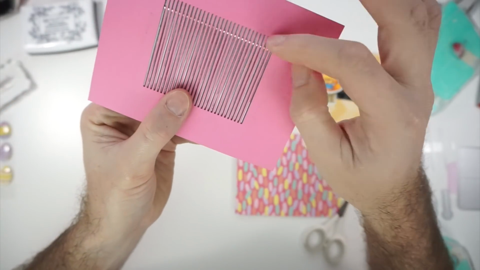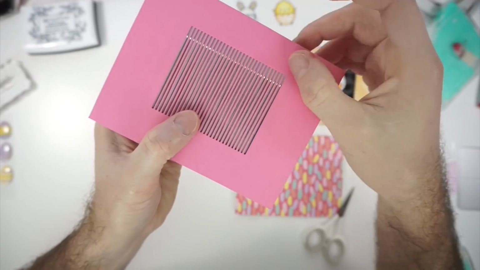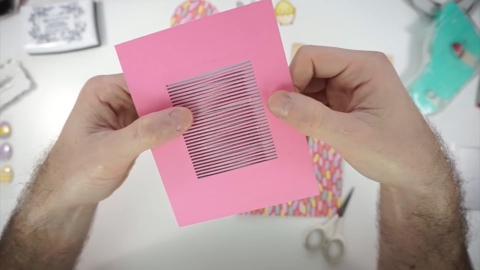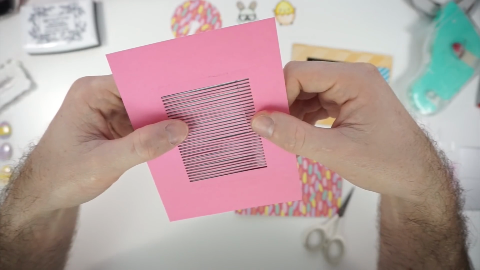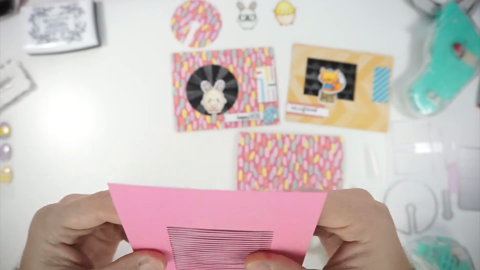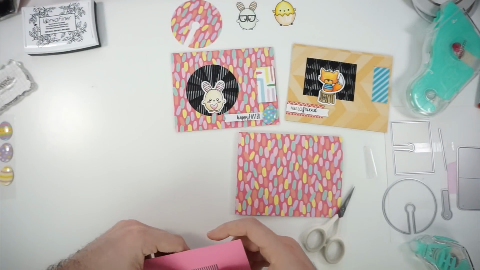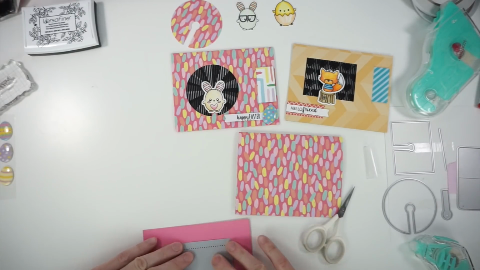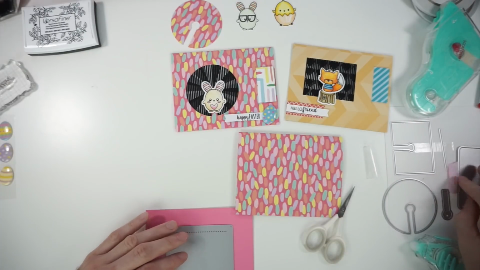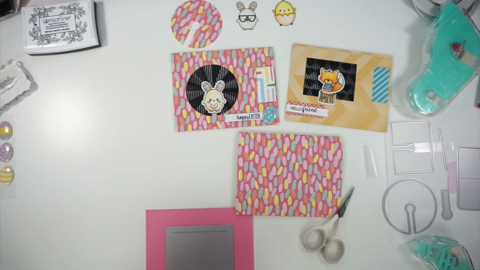I think it's a little under a half an inch, maybe a quarter of an inch. And you're going to line it up with the lines. Just take a little bit of time just to make sure it's lined up correctly. And then you're going to run it through your die cut machine one more time. What this is going to do is make each of the lines long enough to cover the window of the project.